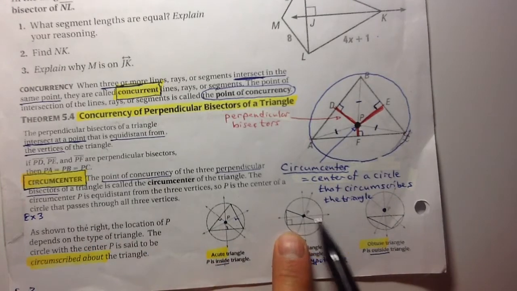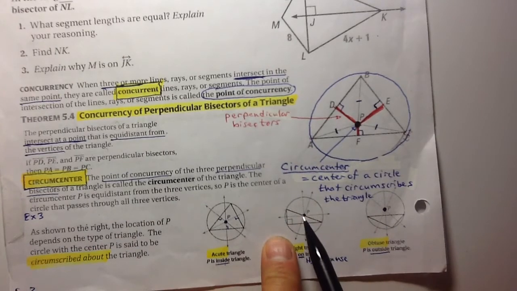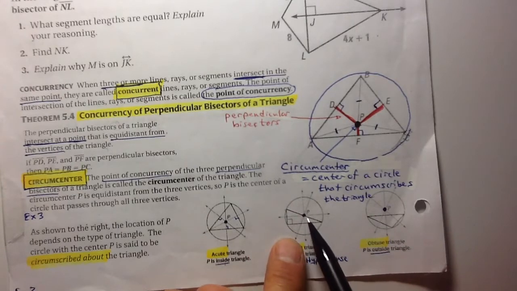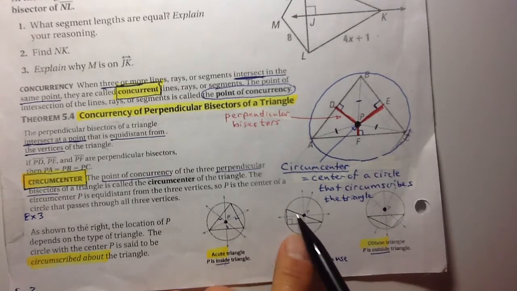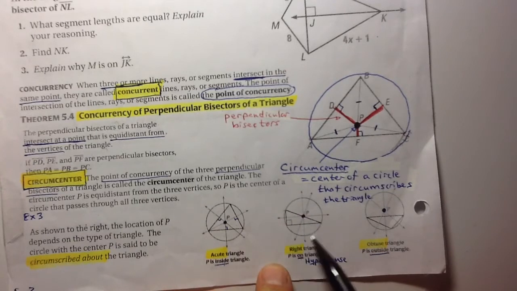But with a right triangle, this hypotenuse actually turns into a diameter. See how your circumcenter is on the hypotenuse, and therefore the circumcenter will always be the midpoint of that hypotenuse, and the hypotenuse will always be a diameter of the circle.